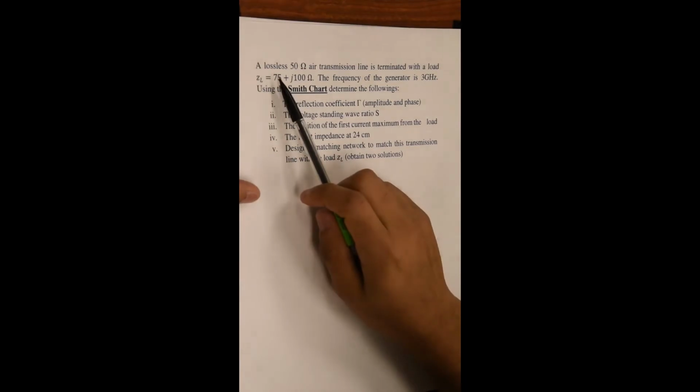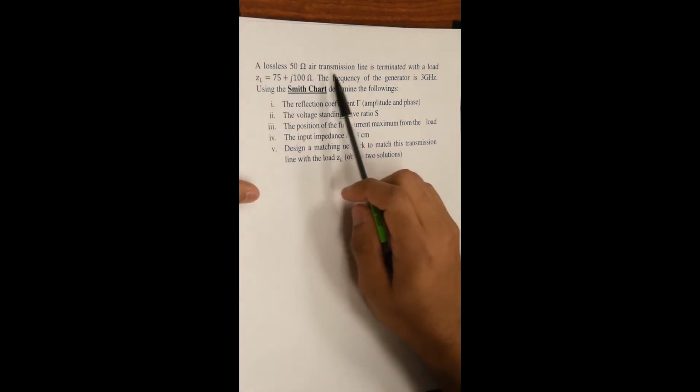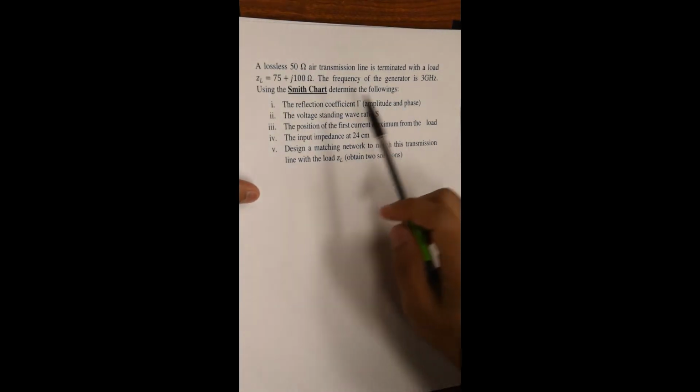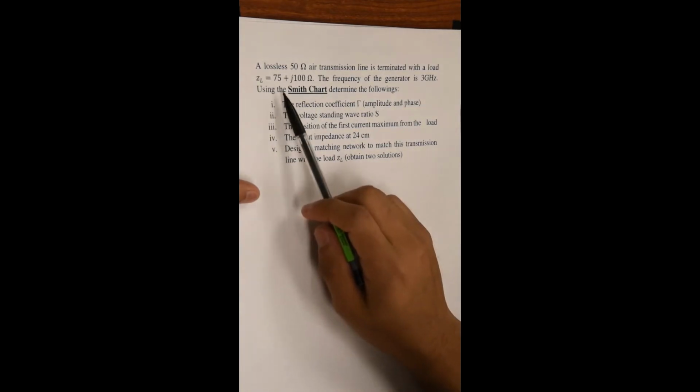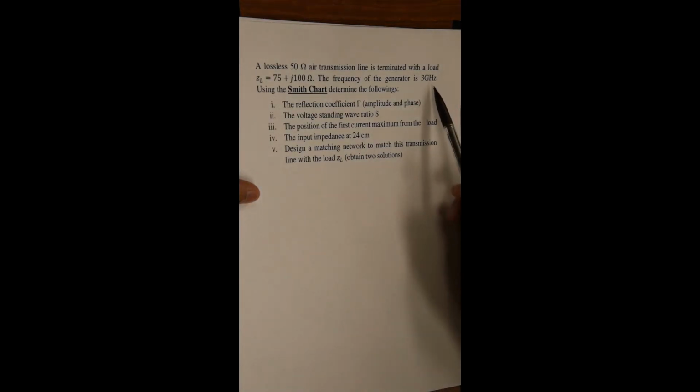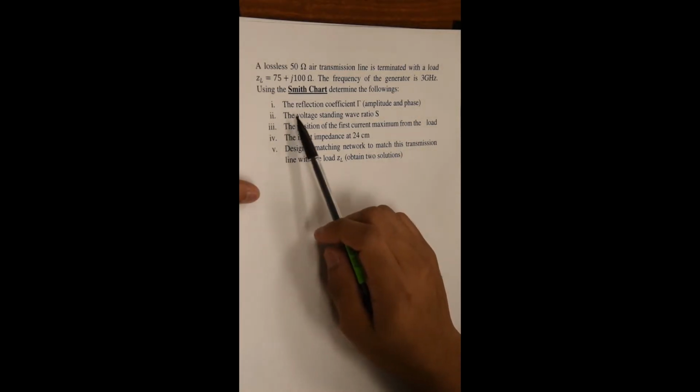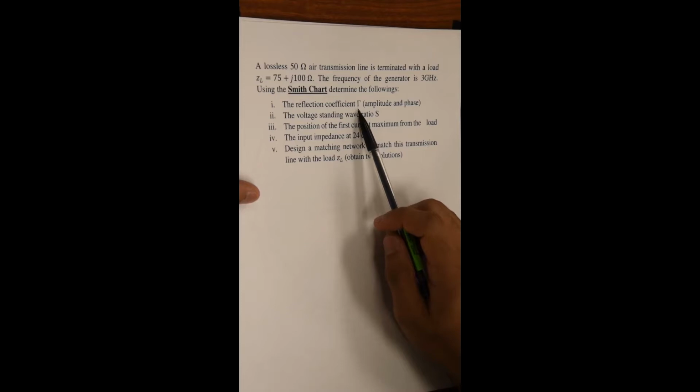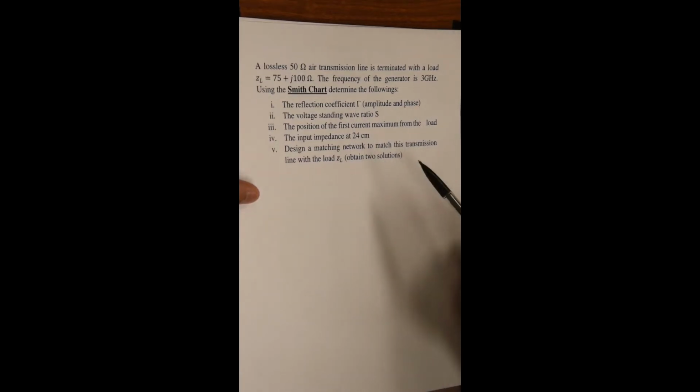So let's take a look at the problem. It says that we have a lossless 50 ohm air transmission line that is terminated with a load with the impedance of 75 plus j100 ohms. The frequency of our generator is 3 gigahertz, and we need to use a Smith Chart to determine the following parameters. In the first part, we need to determine the reflection coefficient, both the amplitude and the phase.